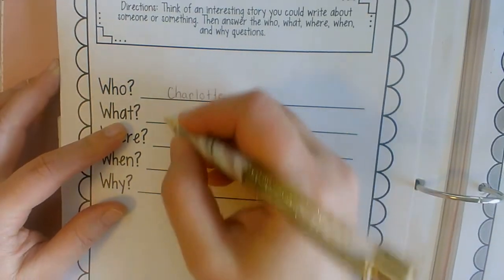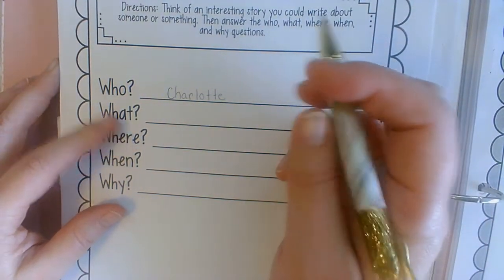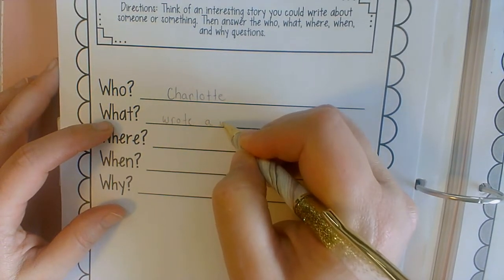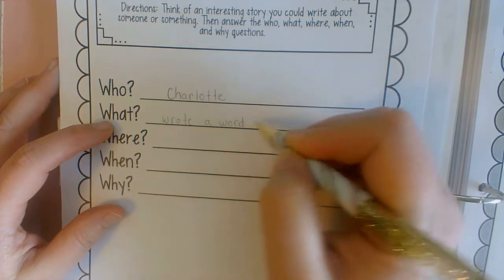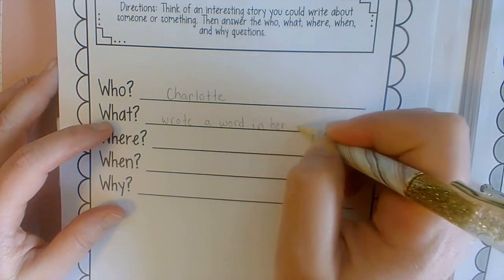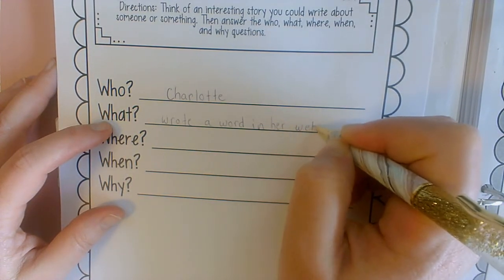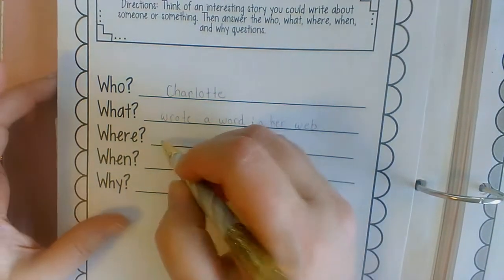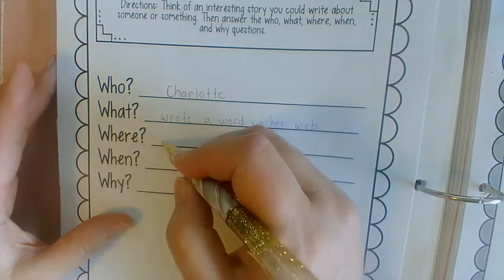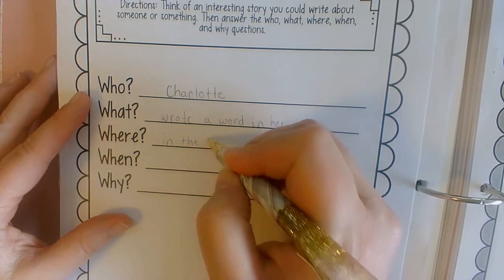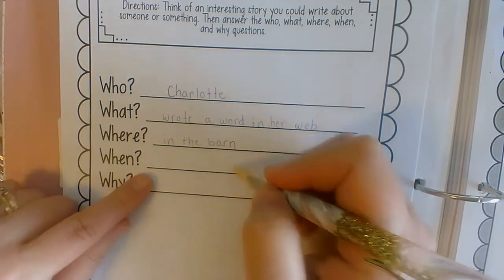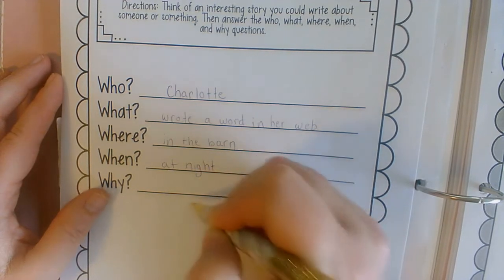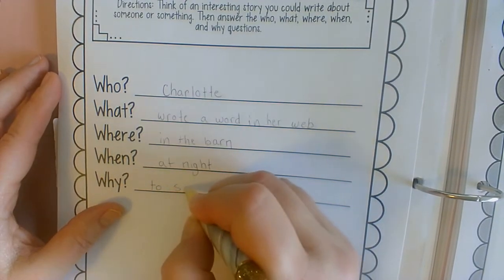What? What did Charlotte do? Wrote a word in her web. Where did she do this? In the barn. When did she do this? At night. And why? To save Wilbur.